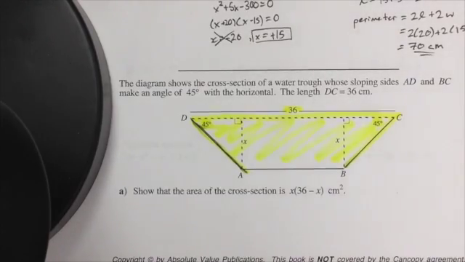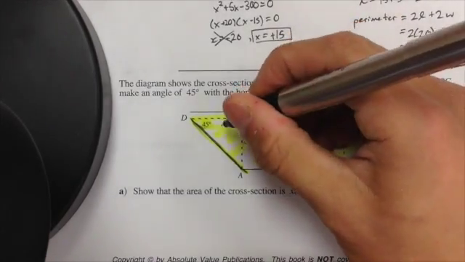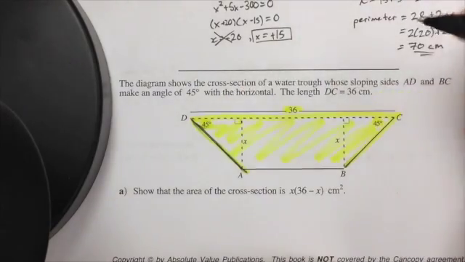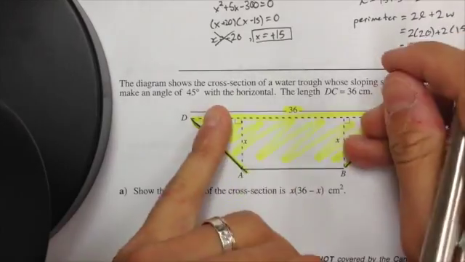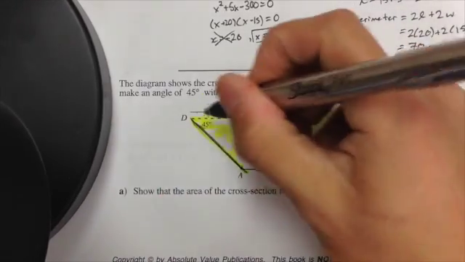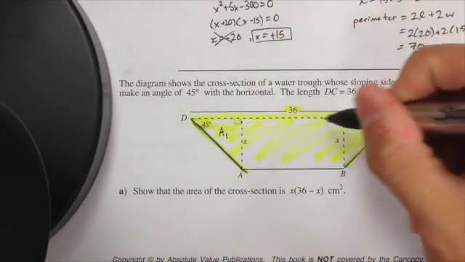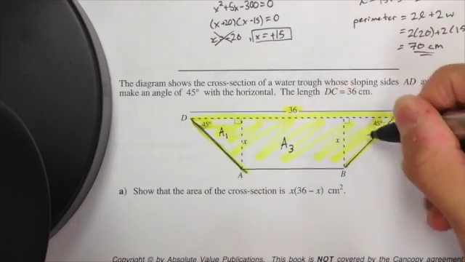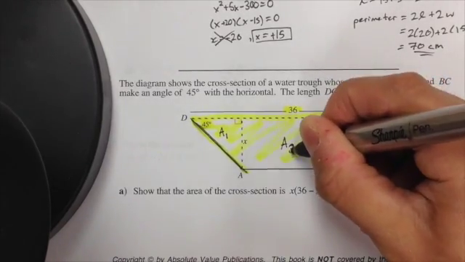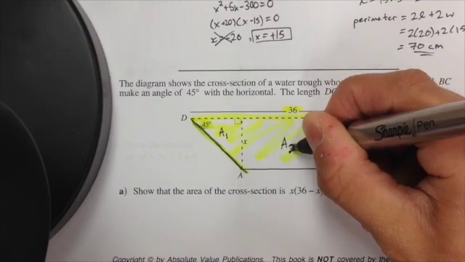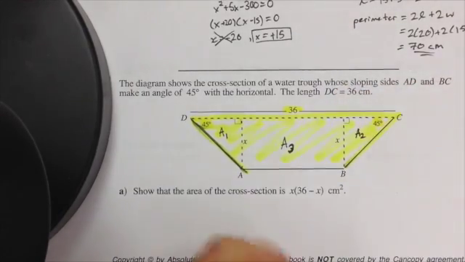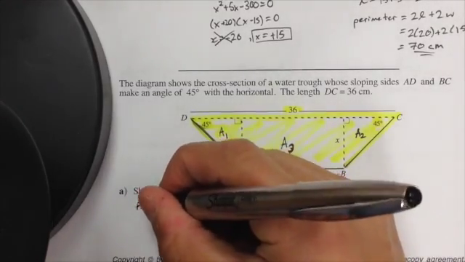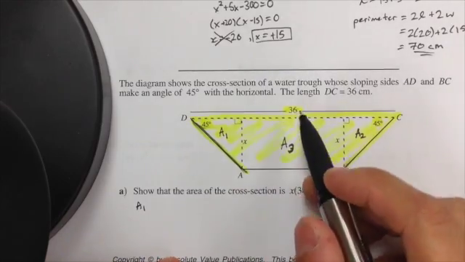Okay, so let's tackle this. Now, I know that in order to find the area, we actually have 3 separate shapes. We have 2 triangles and a rectangle. And so we'll find the area of all of these and then combine them into one. So I'll call this area 1, and 1 and 2 are the same, so I'll call them the same. And then area 3. Okay, so let's solve, first of all, my first area.